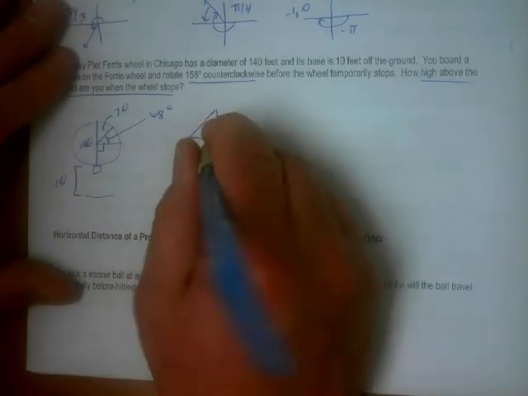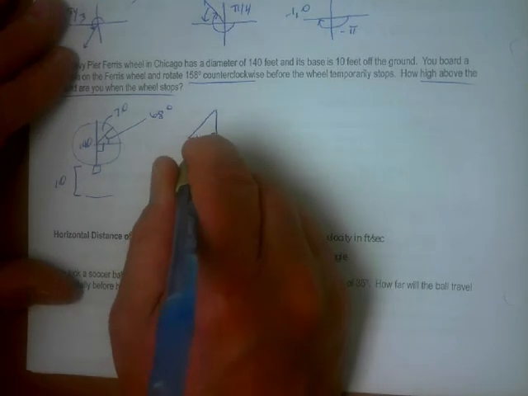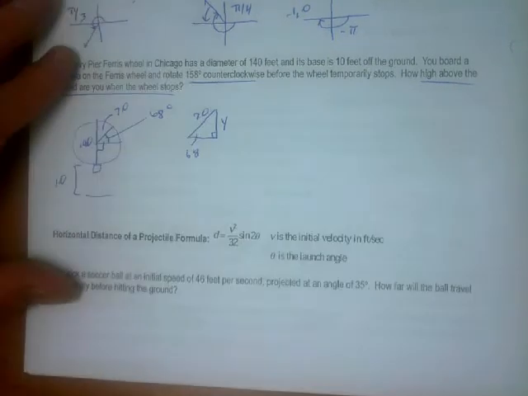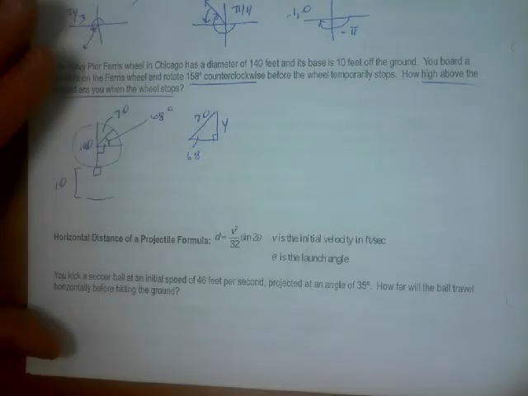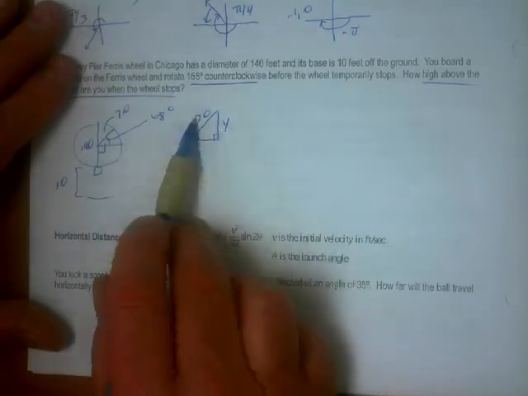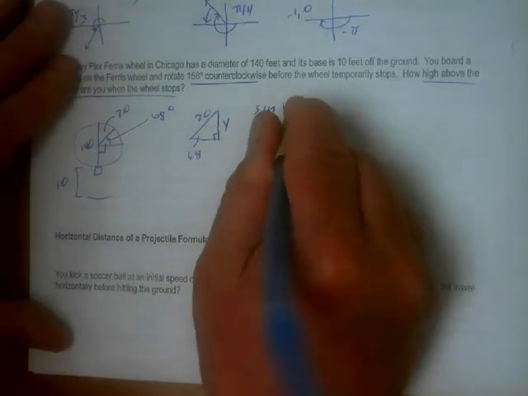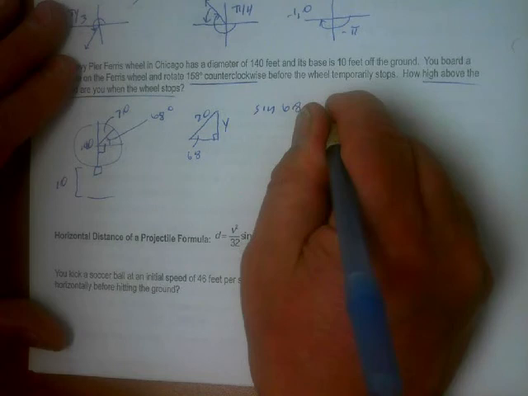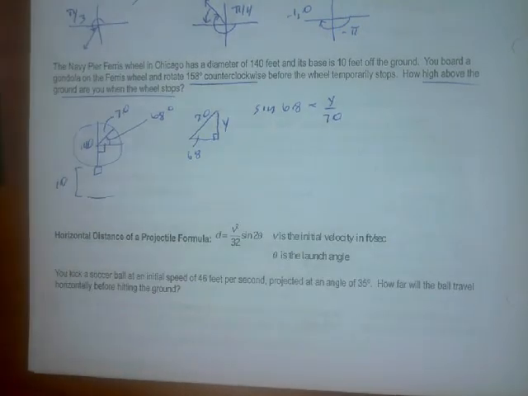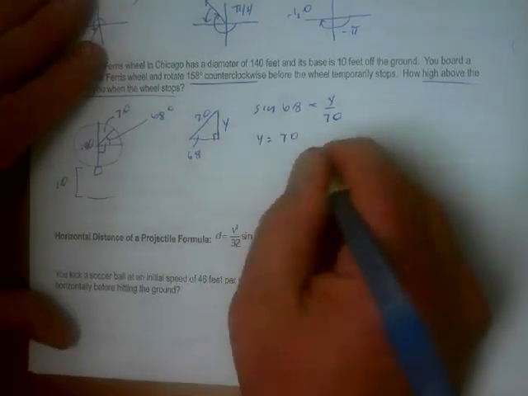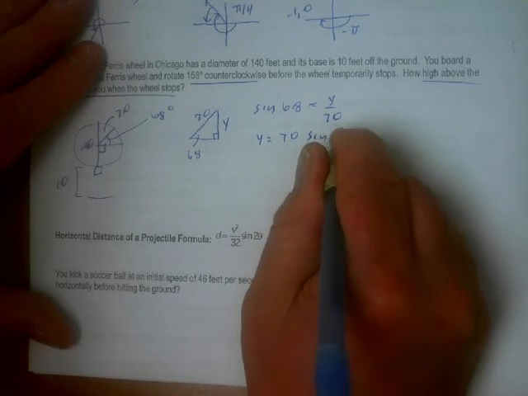So what I can do is pull that triangle out. What I have is a right triangle that looks like this. 68 degrees, this is 70. I need to know that height, which is y. What trig function deals with the opposite side over the hypotenuse? Well, that's sine. Sine of 68 equals y divided by 70.